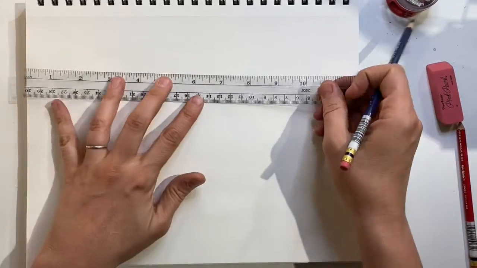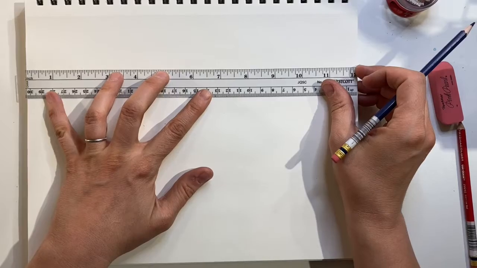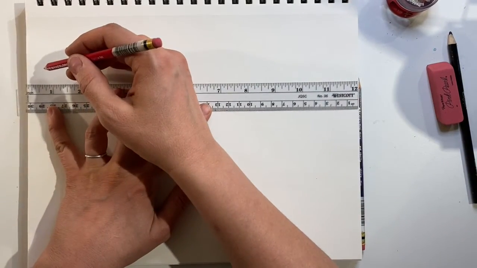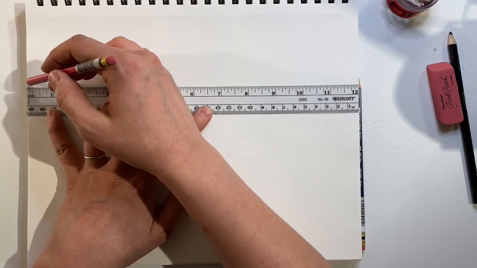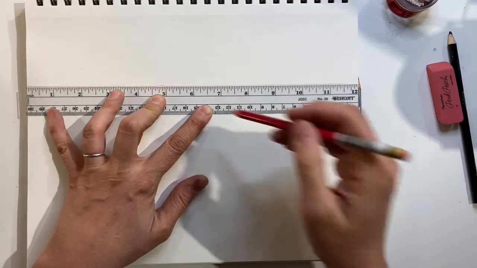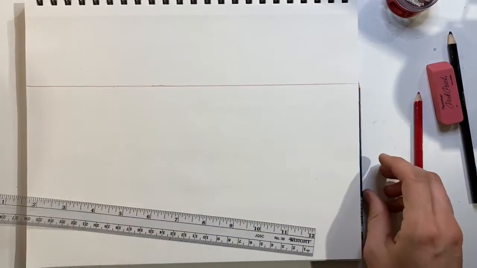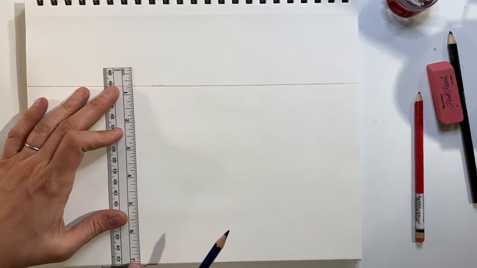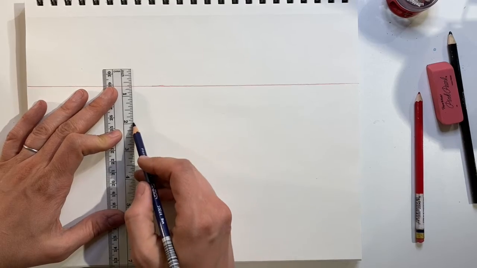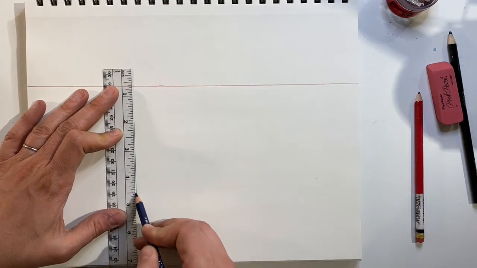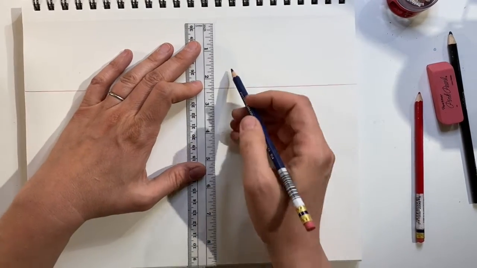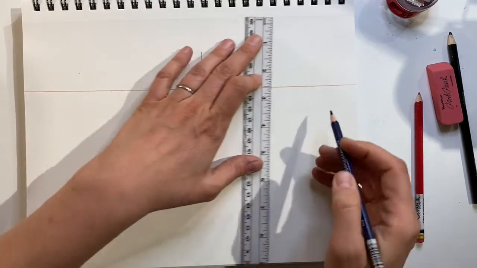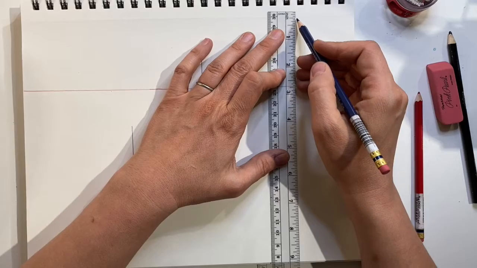So as we are creating objects in two-point perspective, we really want to think about how they look if they are above, below, and through our horizon line. So let's play with that. So let's make a cube that's below our horizon line, through our horizon line, and above our horizon line.